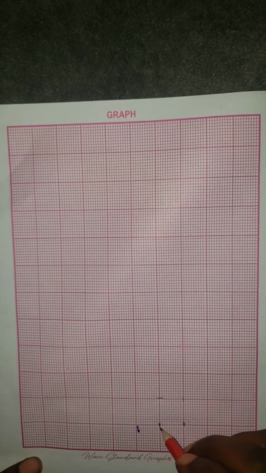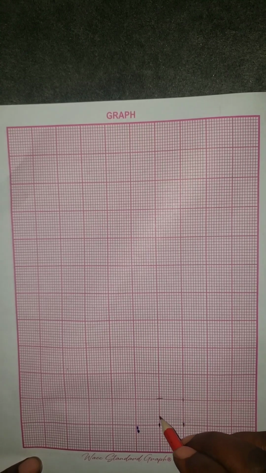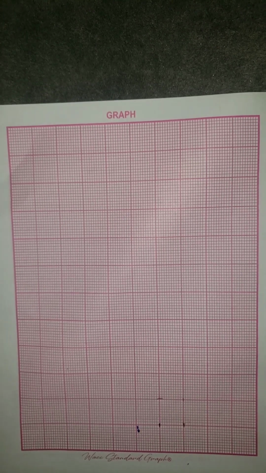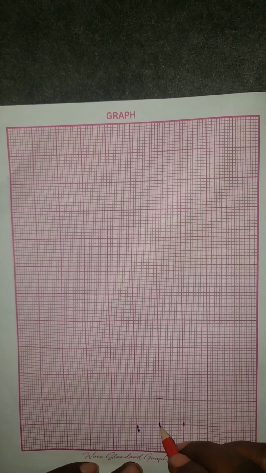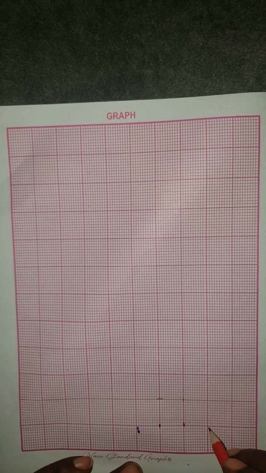So we need to know what this 2 cm will represent, and we also need to know the value of the tiny lines on the graph. So from here to here is assumed to be 2 cm.